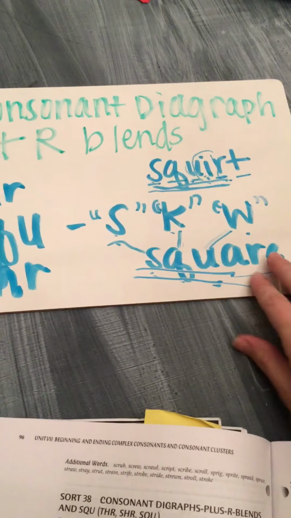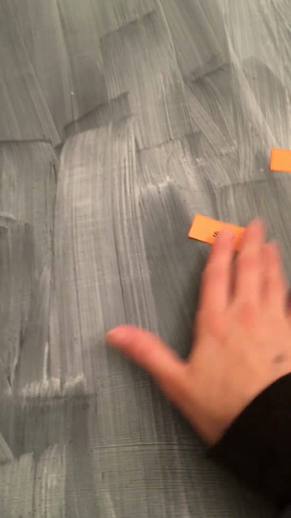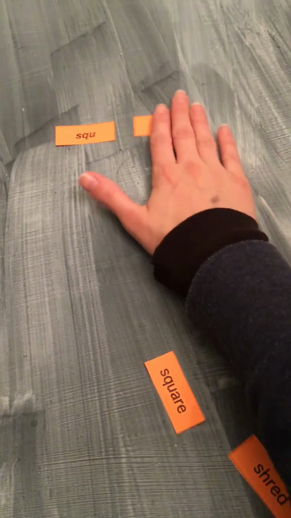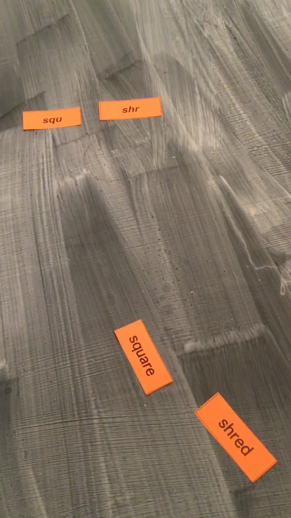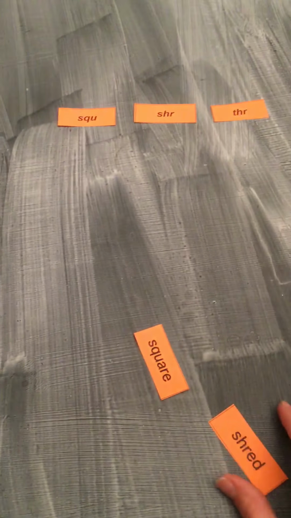All right, let's go ahead and begin sorting our words. Remember, students, that you need to pause the video and copy down the correct sort in the end so that you have it throughout the week. So here's our heading: sk, w, sh, and th.